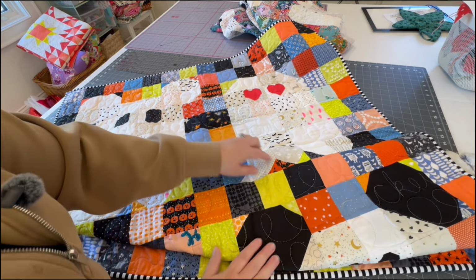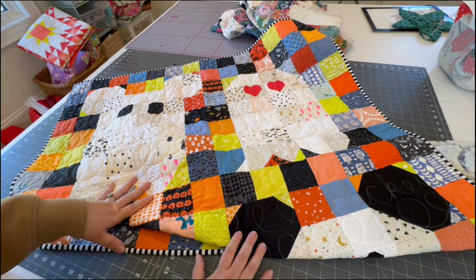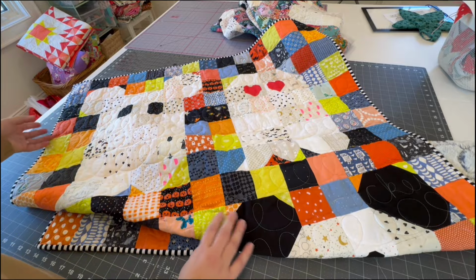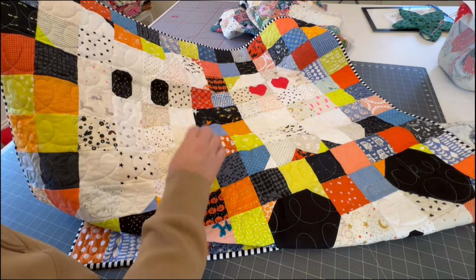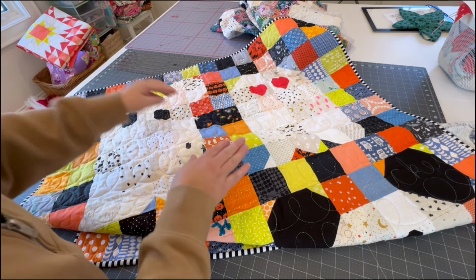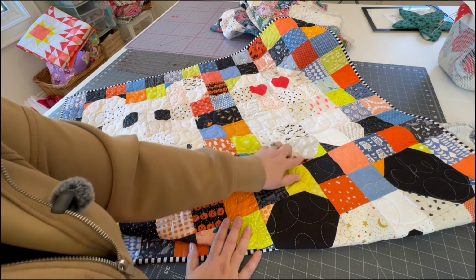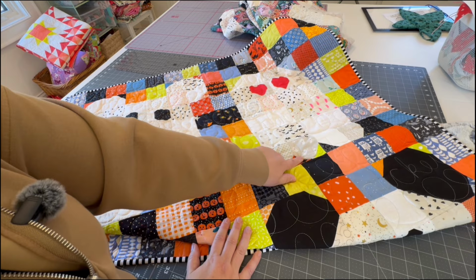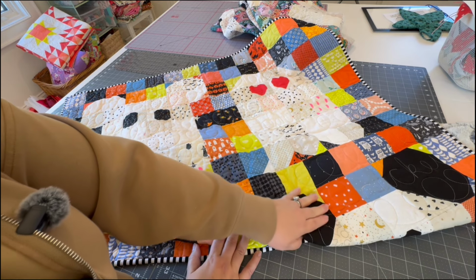There's Mickey down here, heart eyes. So I did loops, but then I did words throughout as well with my free motion quilting on my long arm, which is a fun technique. You could also do this loopy quilting on a domestic. I did it on a domestic before I had a long arm for years. And also letters are pretty easy to do on smaller things on a domestic. It's much easier to do a larger quilt on a long arm.